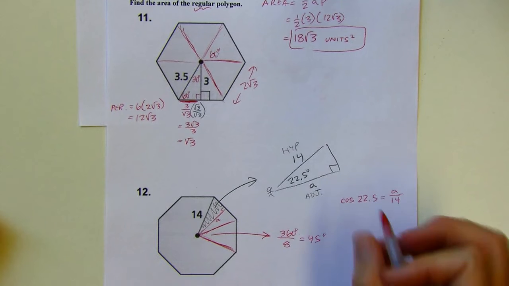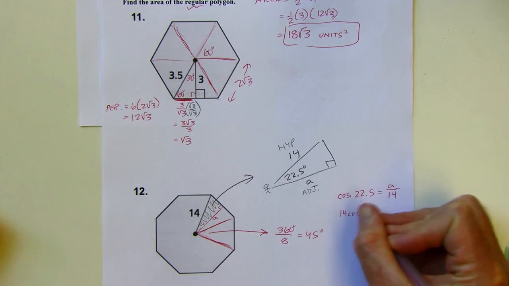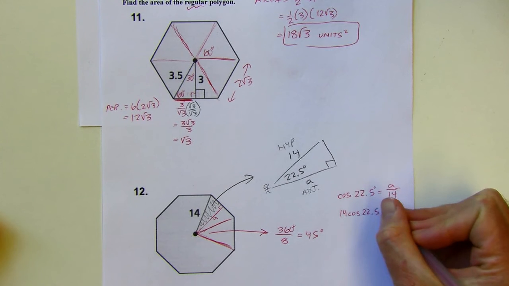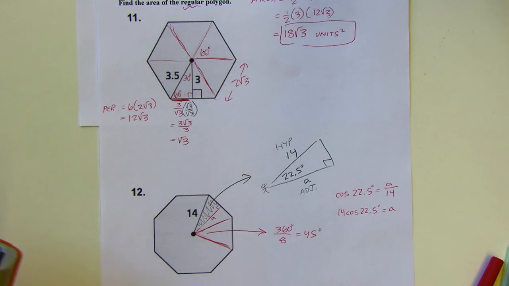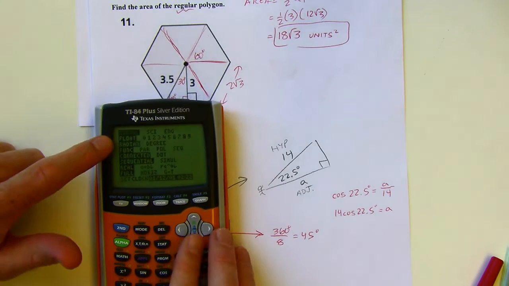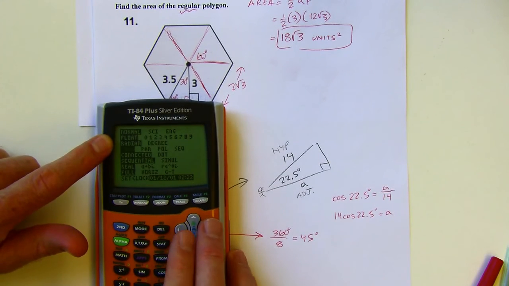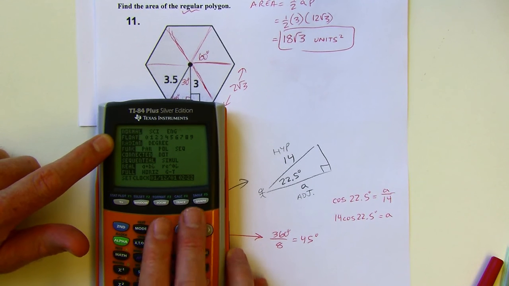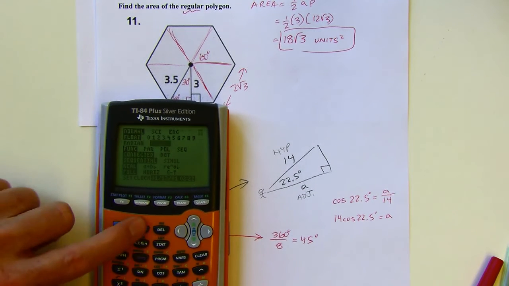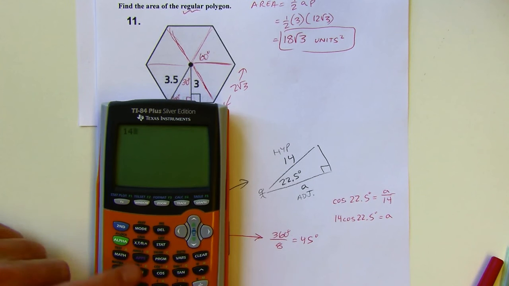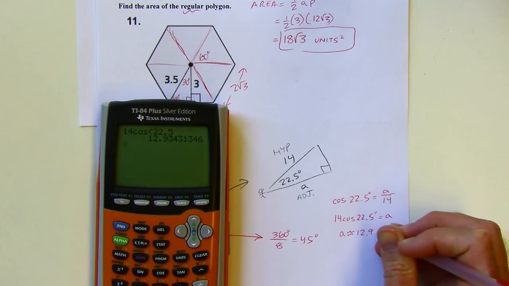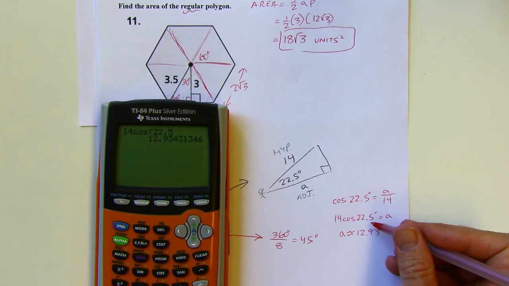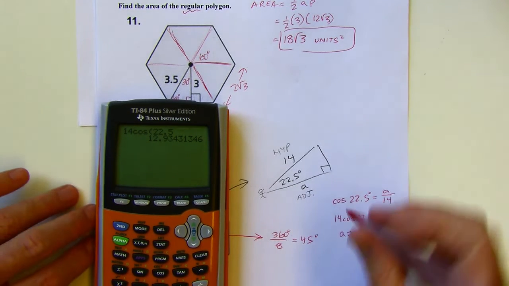So I'll multiply both sides by 14. And I should say degrees here. That's important. I forgot that. So I'm going to put that in my calculator. I want to be in degree mode. Let me make sure. Oh, I'm in radians. Let me switch that to degrees. I was assuming it was going to be in degrees, but it wasn't. Now I'm in degrees, so I'm going to put in 14 cosine of 22.5. Got about 12.93. So my apothem is about 12.93, or exactly 14 cosine of 22.5 degrees. So there's my apothem.